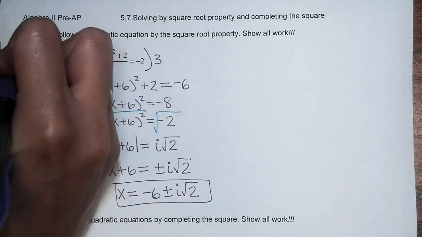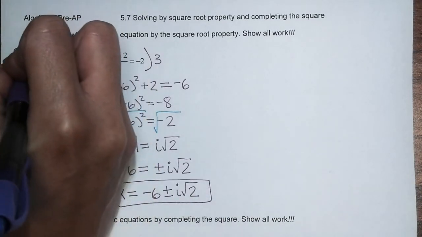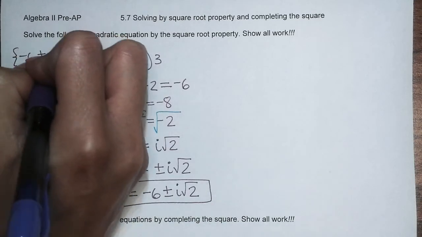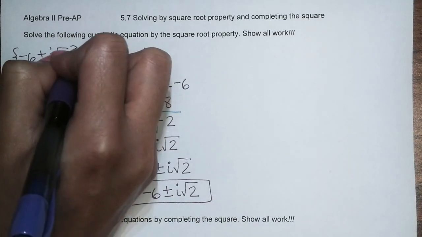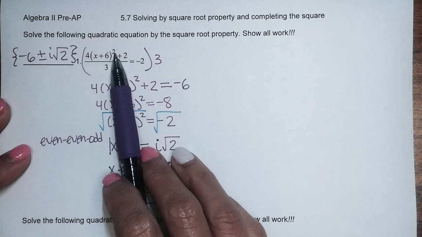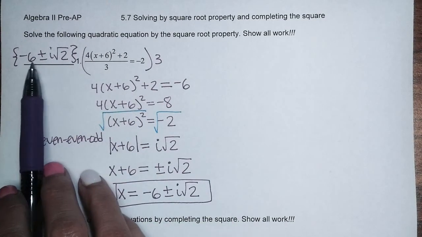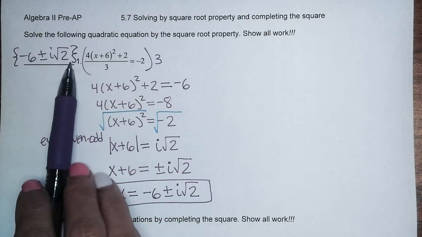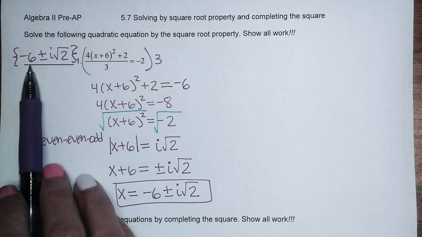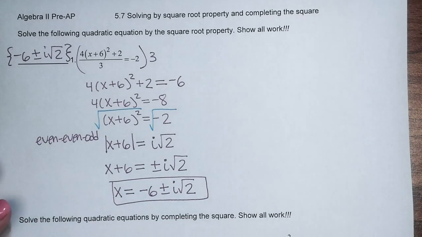You can write it in set notation like negative 6 plus or minus i root 2. So this quadratic, since it is a quadratic squared, it has two solutions. One of them is negative 6 plus i root 2, and then the other one is negative 6 minus i root 2. And that's how you solve by the square root property.